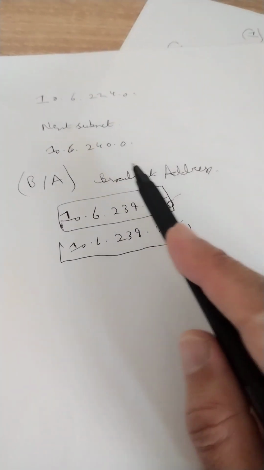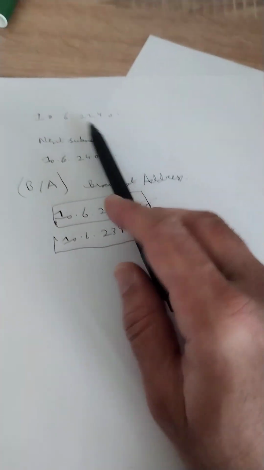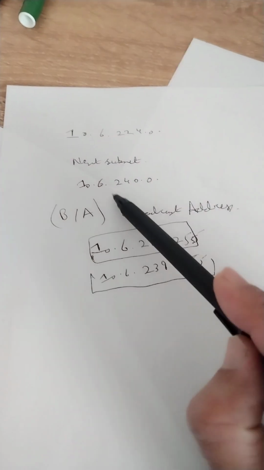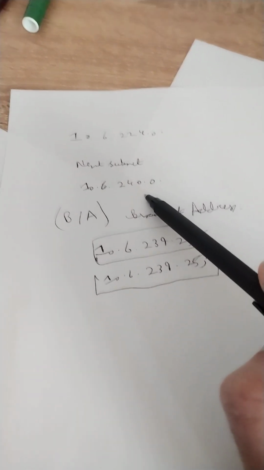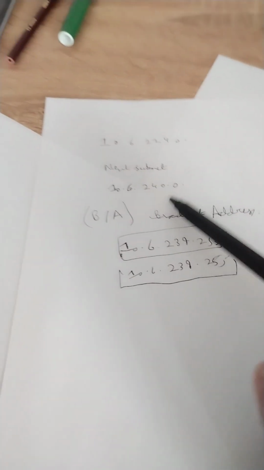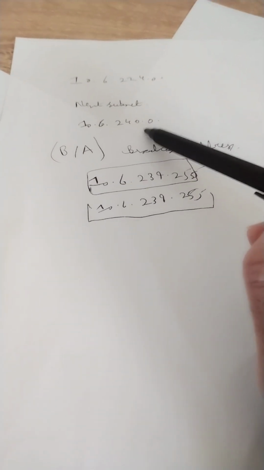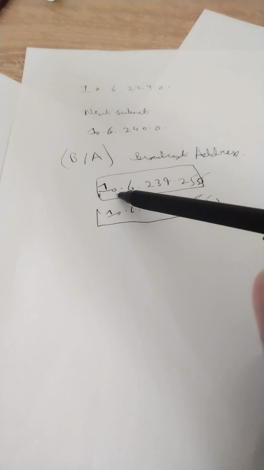That was the subnet which was given to us here. The next subnet is this one. I know it's a long story, but it's all right. In order to find the broadcast address, it's got to be one value before that one. So that is going to be our answer.